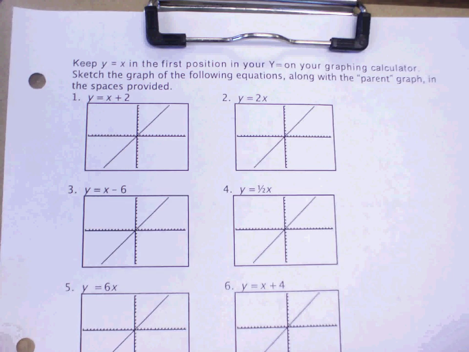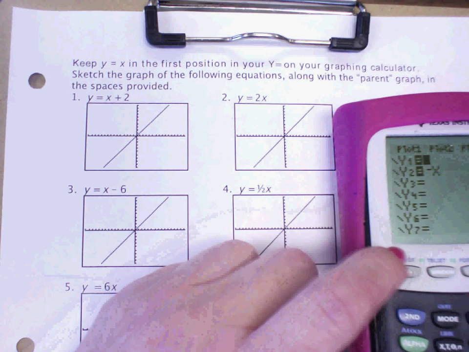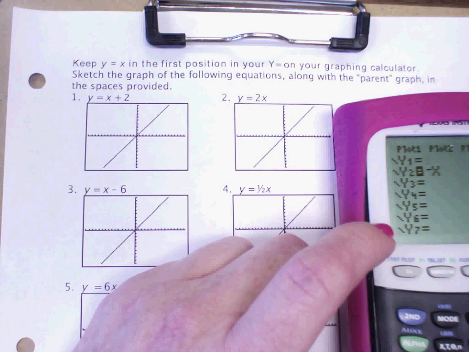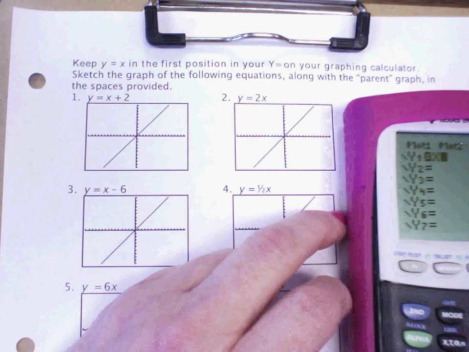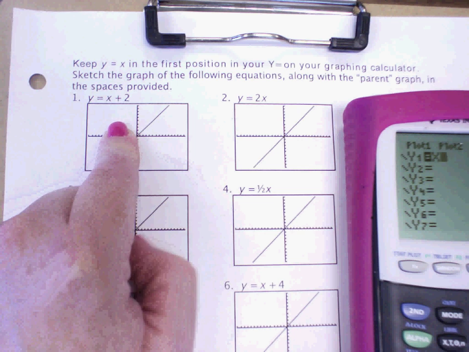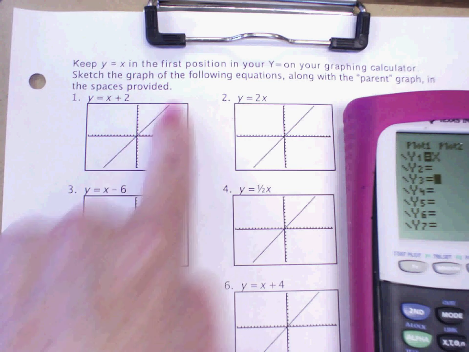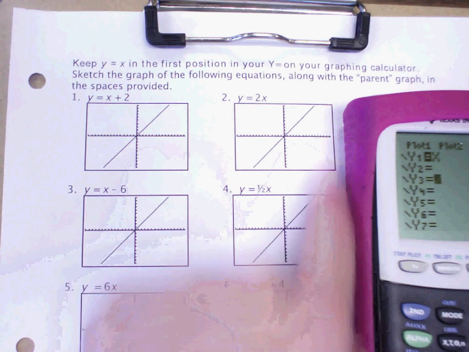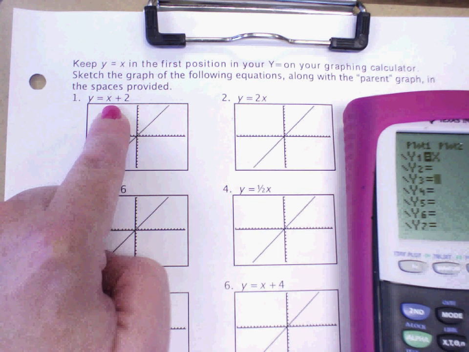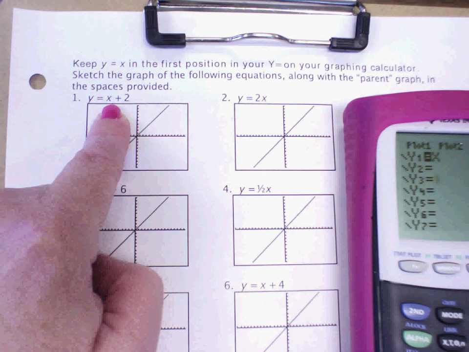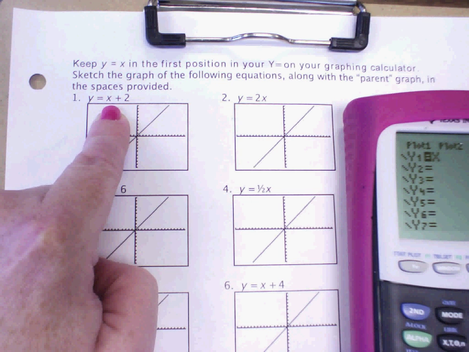If you read the instructions, it told you to keep x on the first position of y equals. And then on the second one, replace them by whatever number you're doing. You have the y equals x graph on all those graphs. We just need to see how the first one compares to the second one that we're going to put in y2. The one for y2 would be x plus 2.